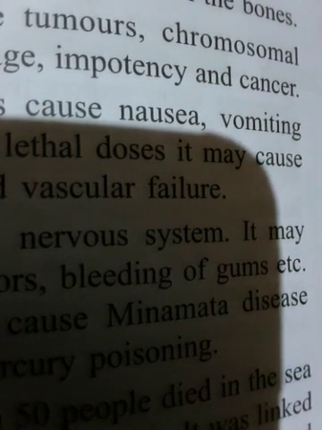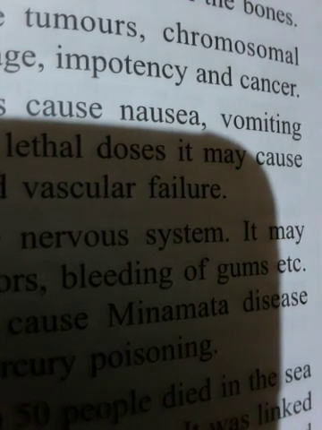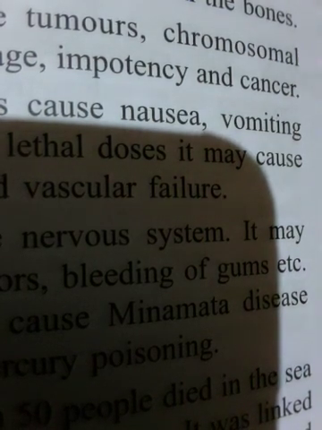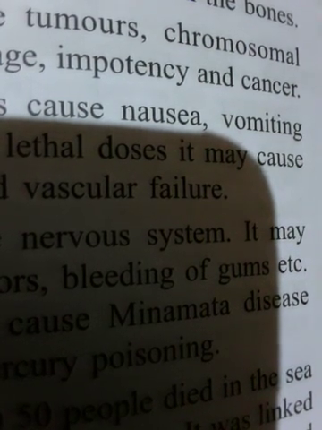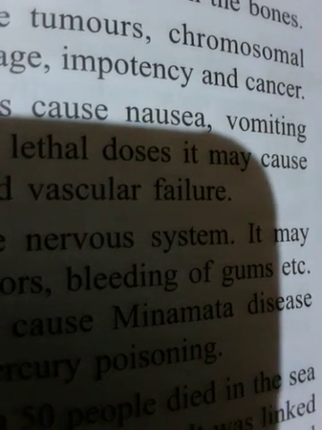But the depletion of vegetation leads to global warming. Global warming, if not controlled, may cause havoc on earth due to climatic changes.